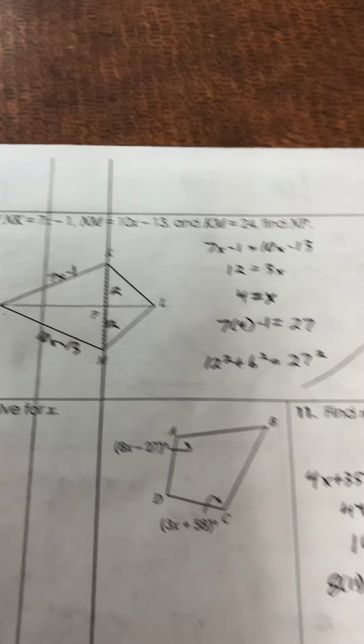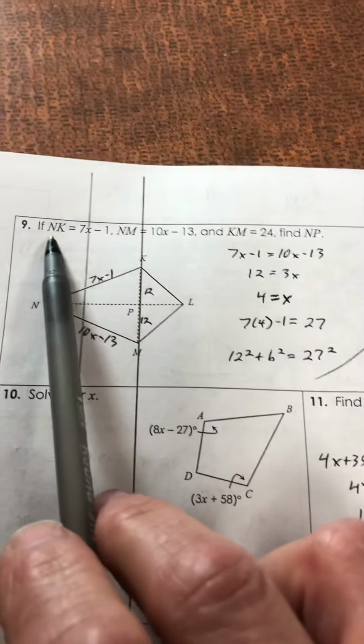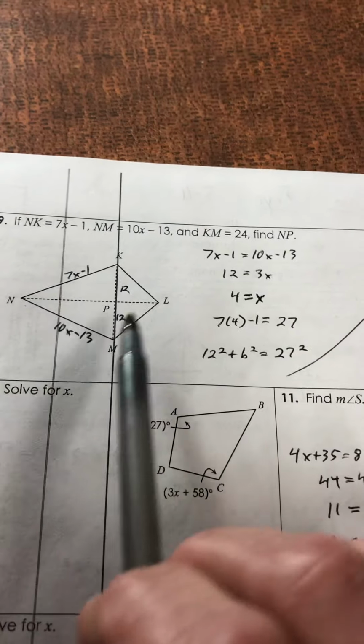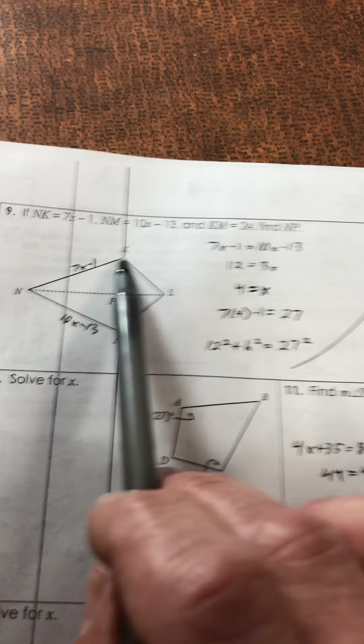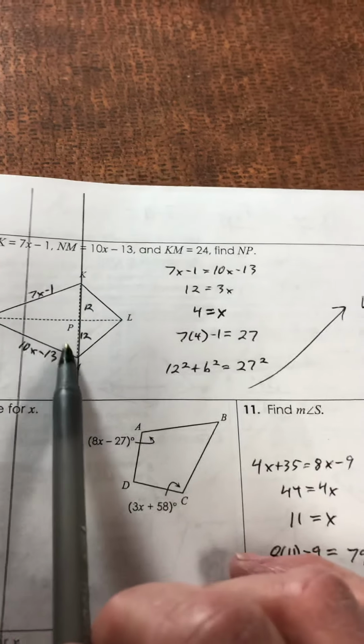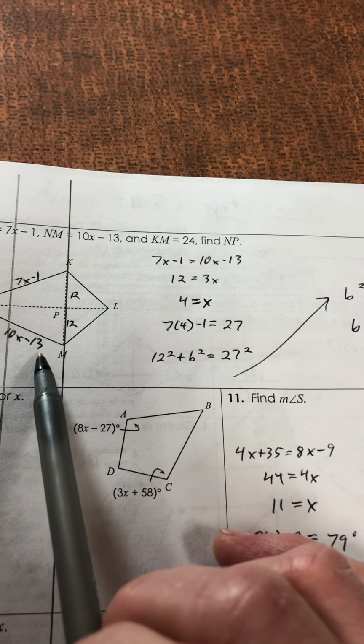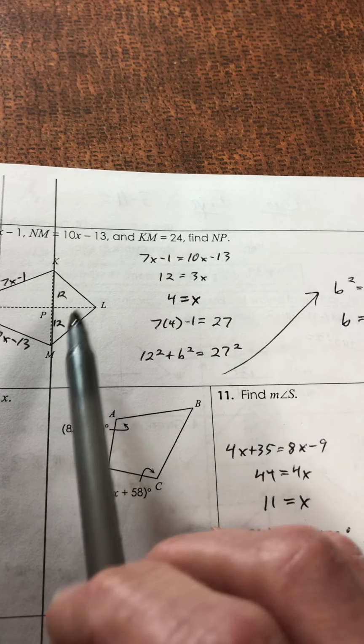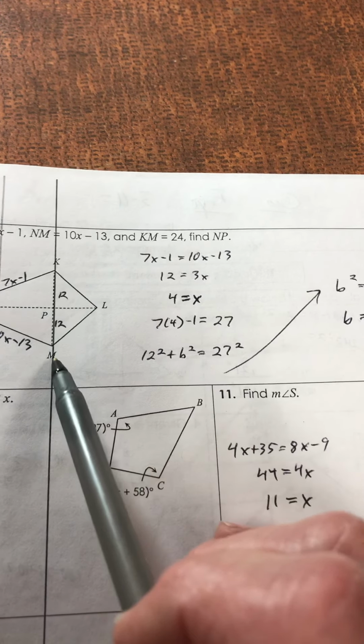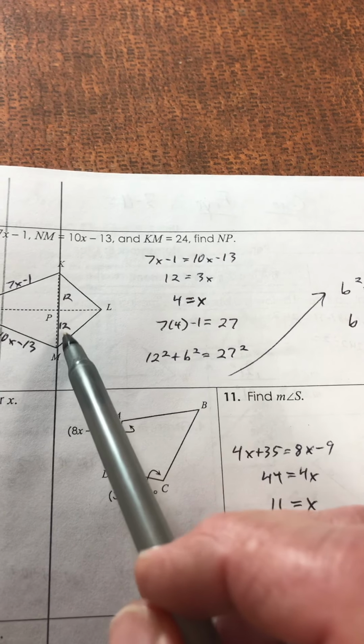Number 9, I have NK equals 7x minus 1. So NK, 7x minus 1. NM is going to be 10x minus 13. And KM, this whole thing was 24, so I split it into 12 and 12.